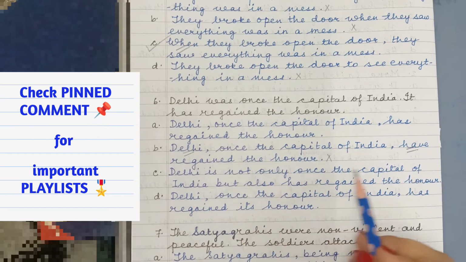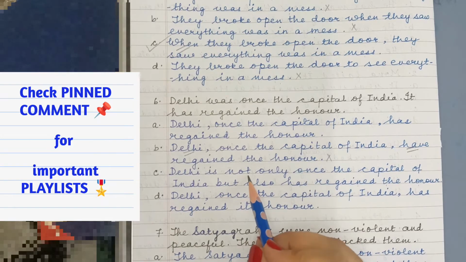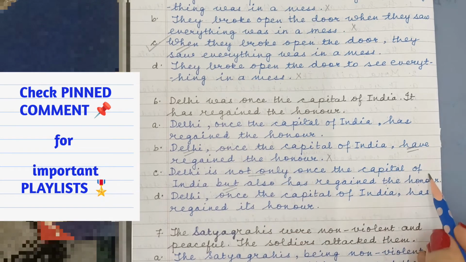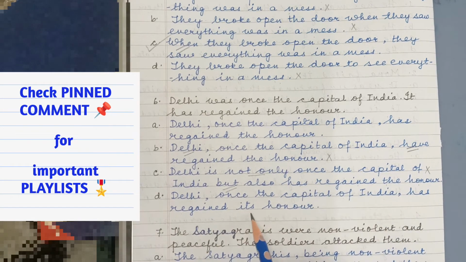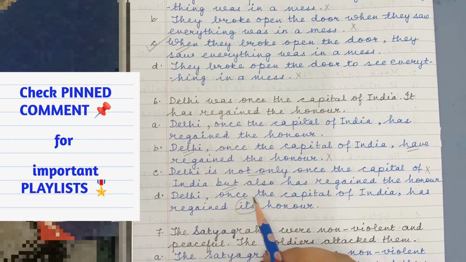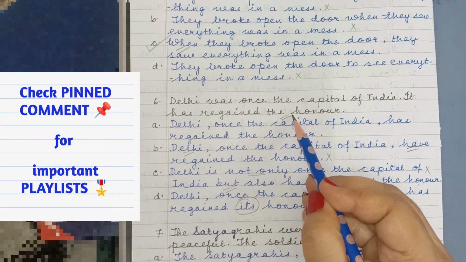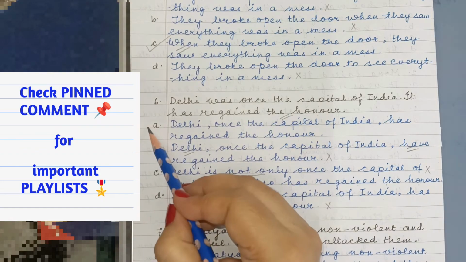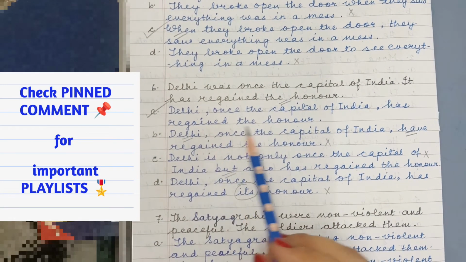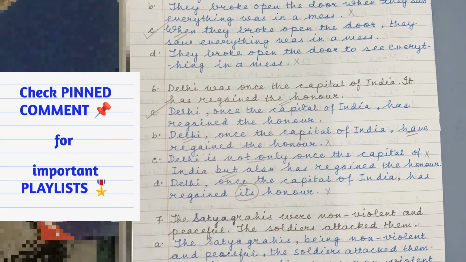Delhi is not only once the capital of India but also has regained the honor. No need to use not only but also here. Therefore, eliminate it. Delhi, once the capital of India, has regained its honor. Here, its is mentioned, but in the question, there is the definite article the. Eliminated. What is the right answer? What did I choose? The first option. Delhi, once the capital of India, has regained the honor.